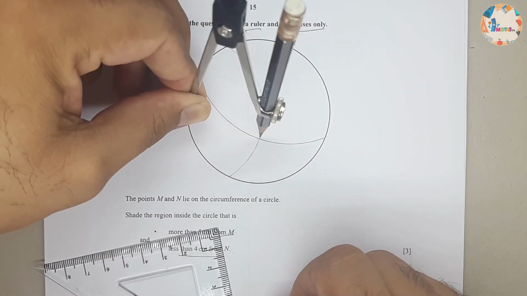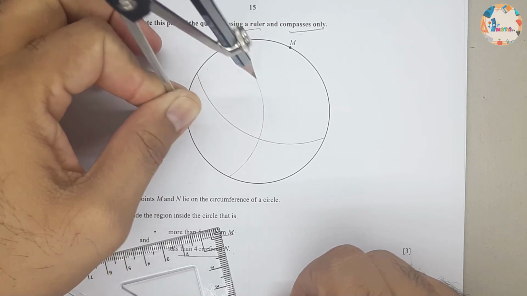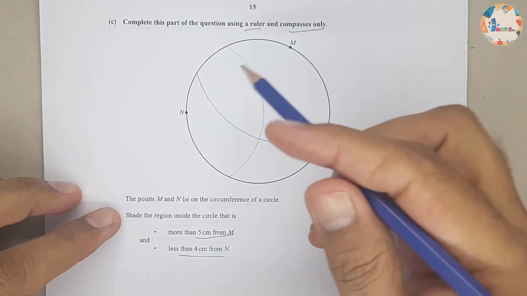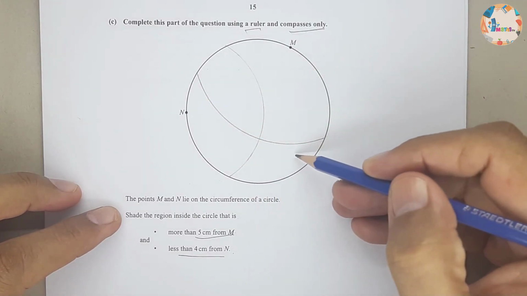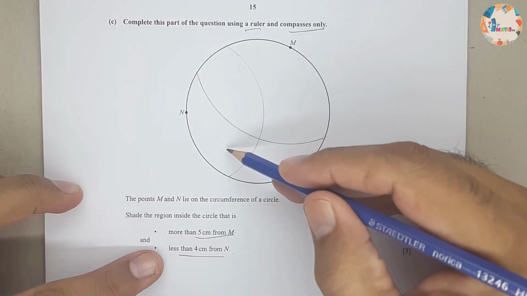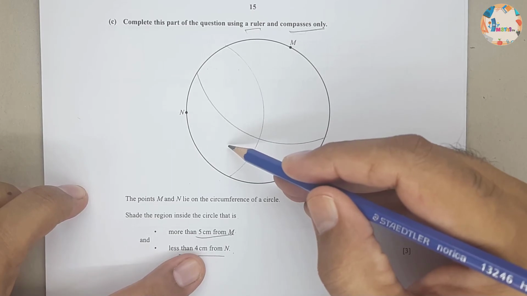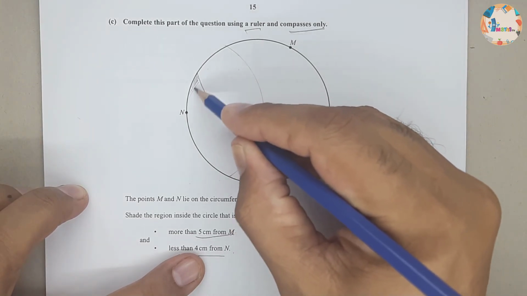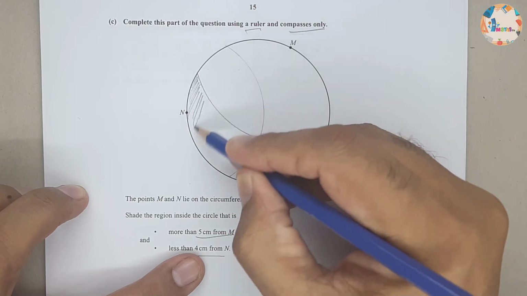And now we have to shade the region which is more than 5 centimeters from M, so it should be in this area, and less than 4 centimeters from N. So it will be this region only.